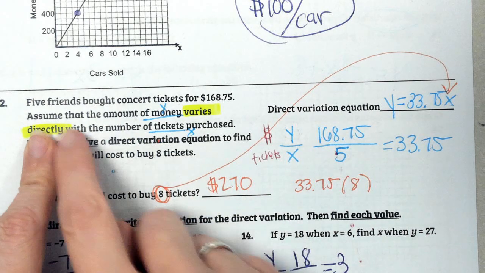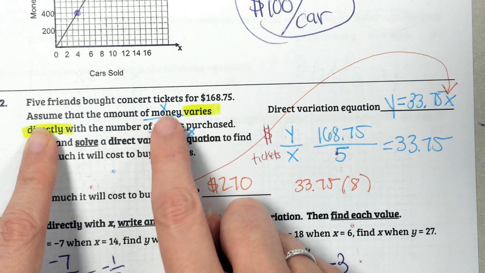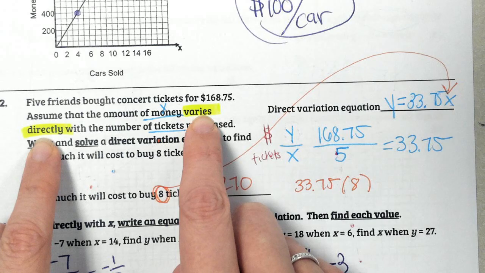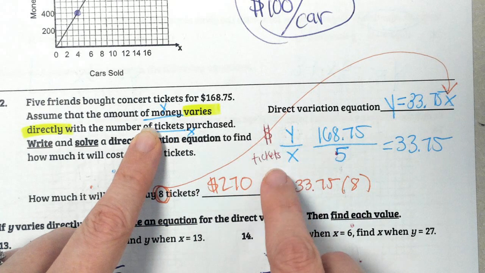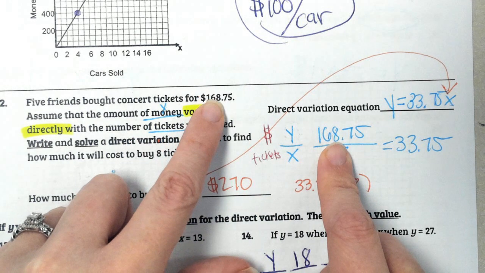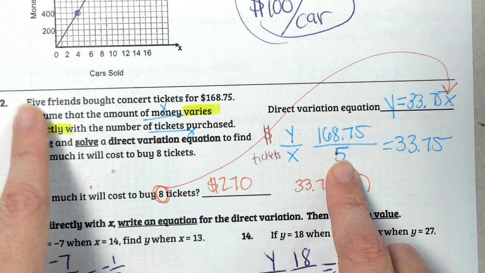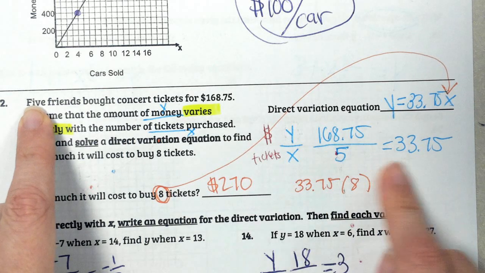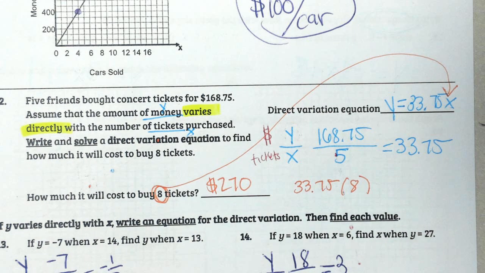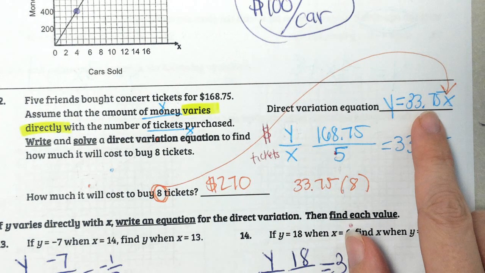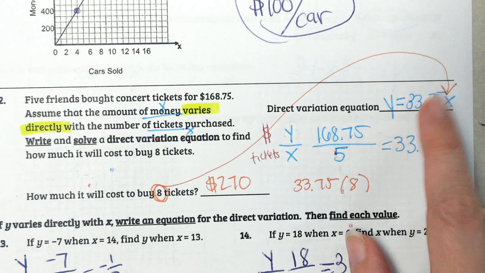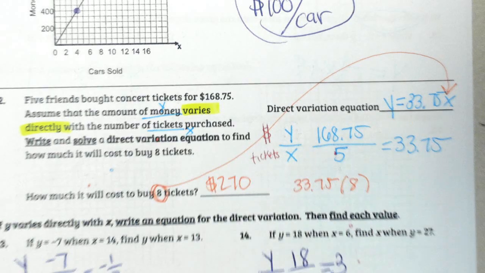Don't do that. So it says assume the amount of money, that's going to be my y because it's before varies directly with the number of tickets purchased. So that's going to be my x. So I have money over tickets. So my money was $168.75. My tickets was 5 because there were 5 friends going. And that was $33.75. I had someone the other day say, but Mrs. Lumley, that's a decimal. That's all right. Okay, in this case, it can be a decimal. You can keep it as a fraction if you want in this. We just don't usually put mixed numbers into an equation, okay?